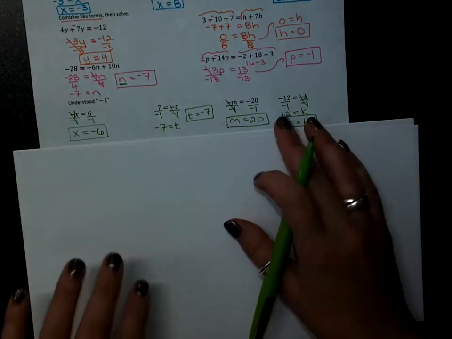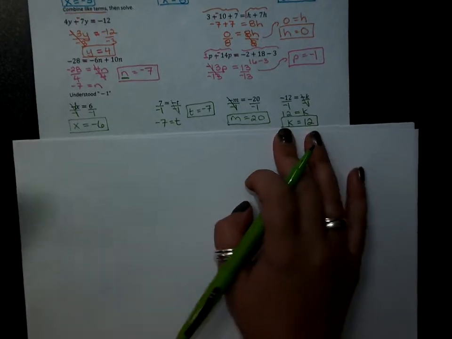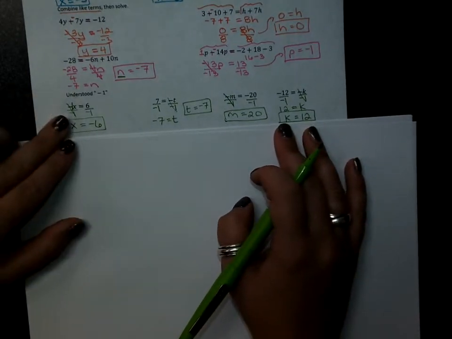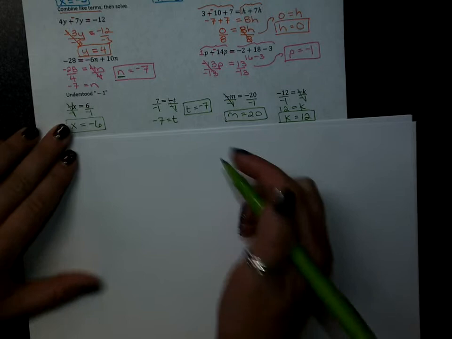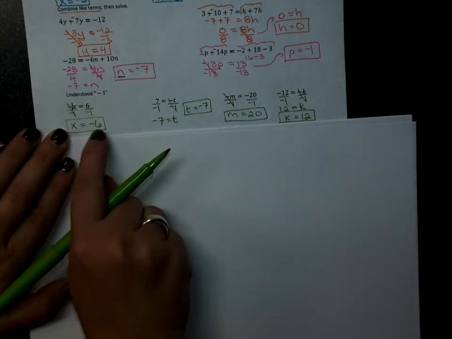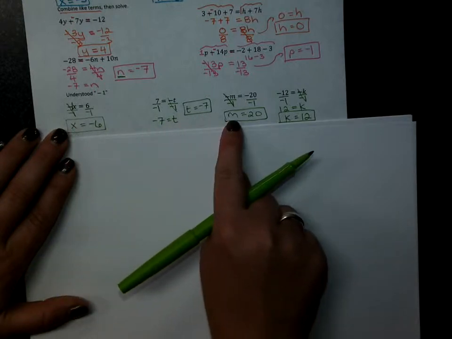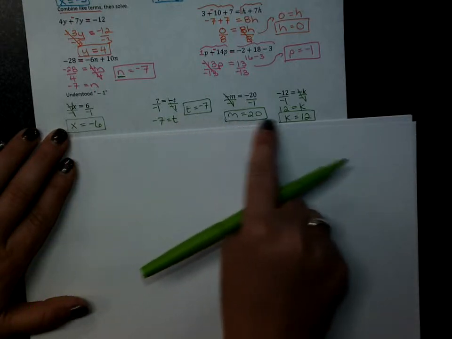So when you get down to a problem, if you end up with a negative variable, the way to undo that or the way to solve that is to divide by negative 1. And that will make sure that your answer, you want your variable to be positive. It doesn't really matter if the constant's positive or negative, but you want your variable, when you finish solving, your letter should end up as a positive.